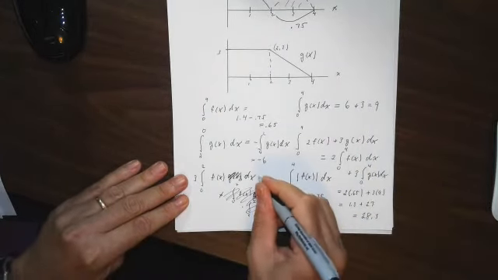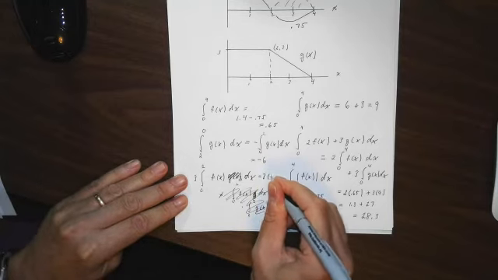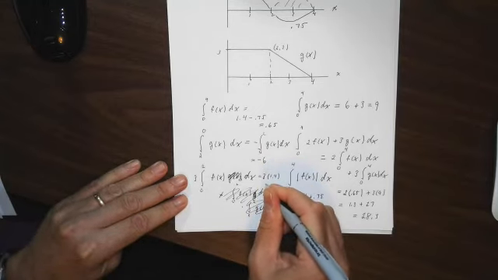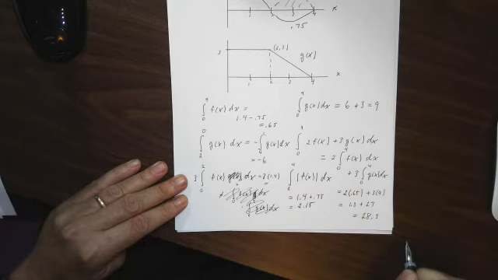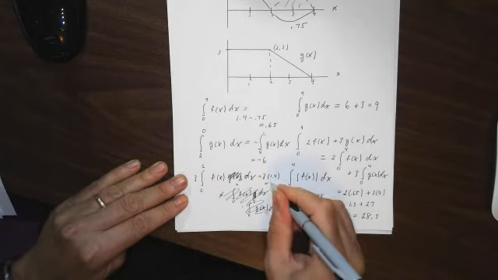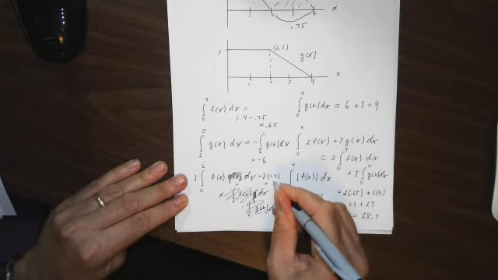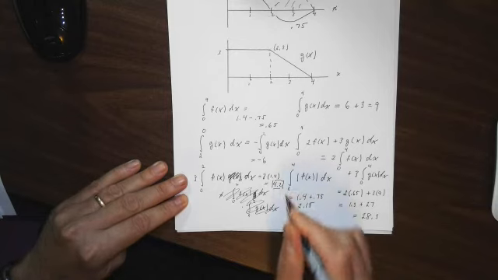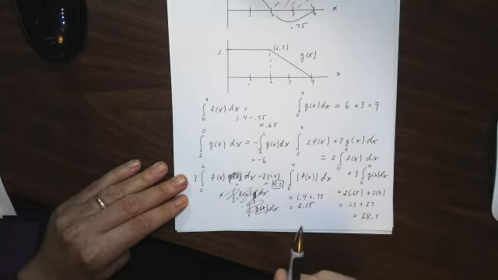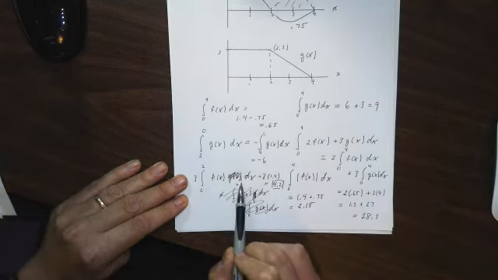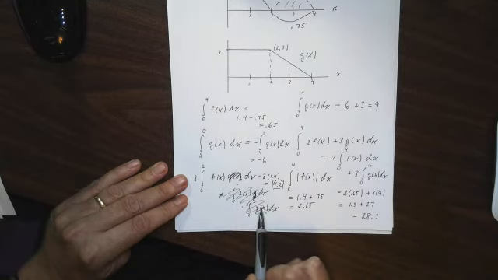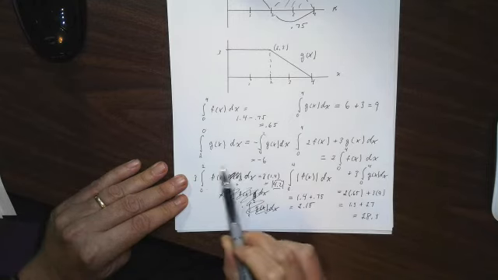So this would be 3 times 1.4, which is 4.2. So it's important to not overgeneralize. The integral of the product of two functions is not the product of the two integrals. We'll be talking about how to handle this later.